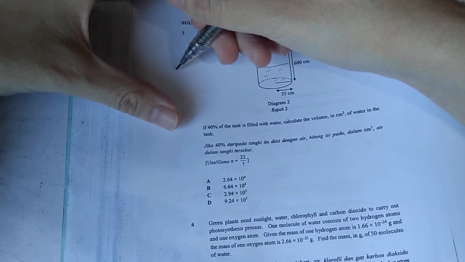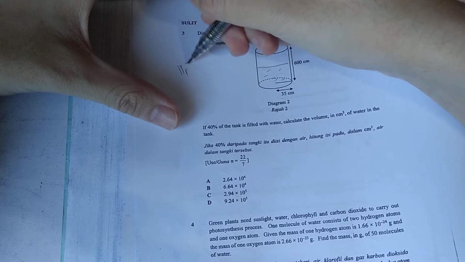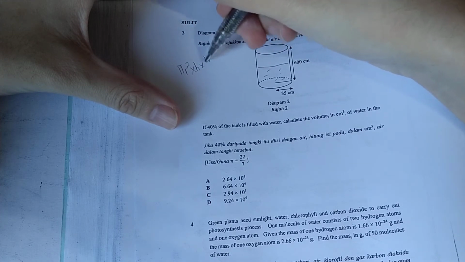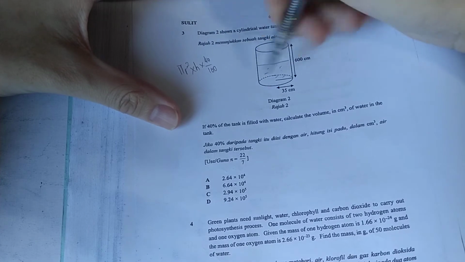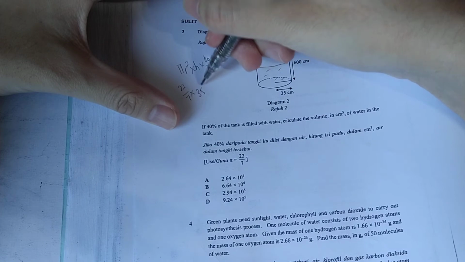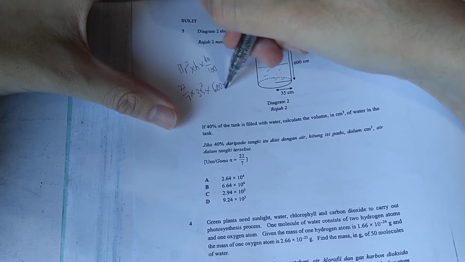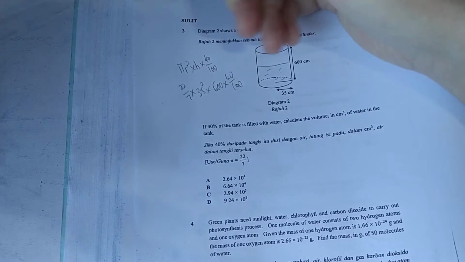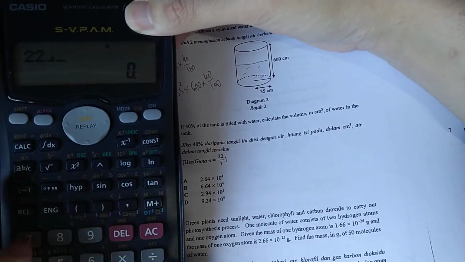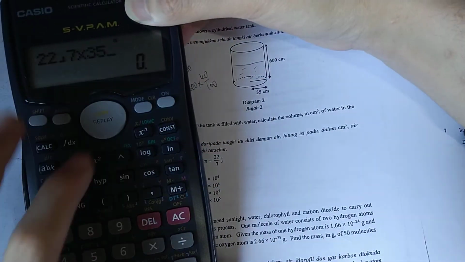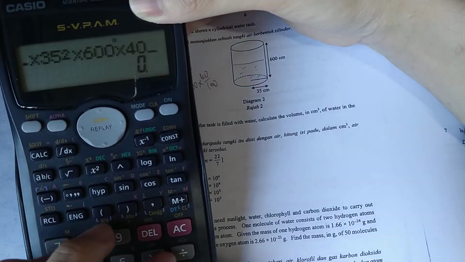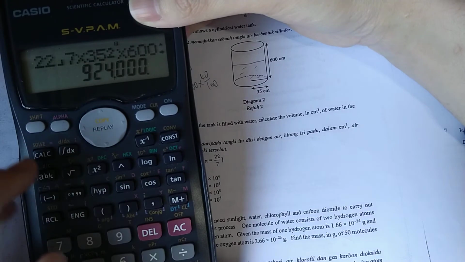So what's the volume of the cylinder? Pi r square h. That's the formula of volume. But you have to times with 40% because only 40% is filled with water. Pi, you use 22 over 7. Radius, you use 35 square. Height, you use 600. And then times 40 over 100. And just press everything. So 22 over 7 times 35 square times 600 times 40, and then over 100. So that's the answer.